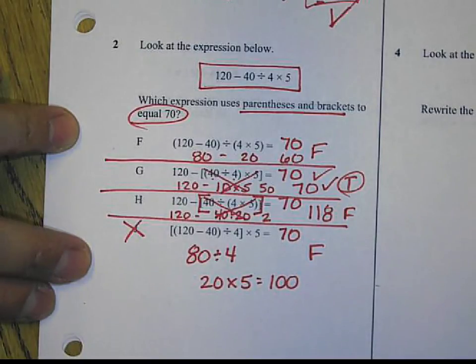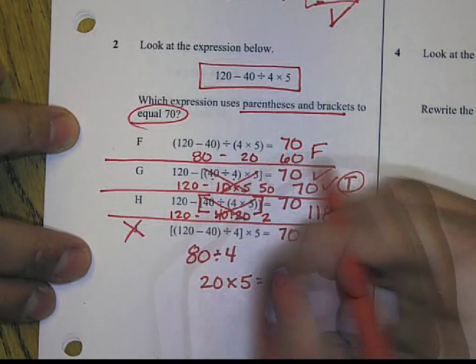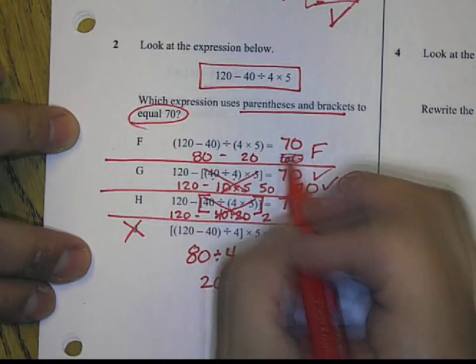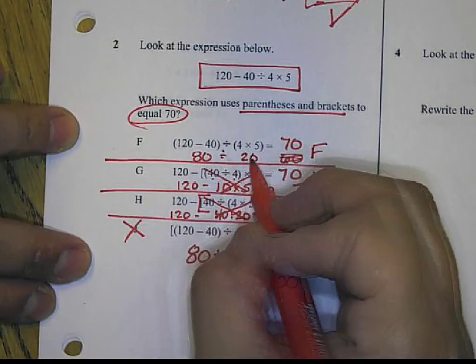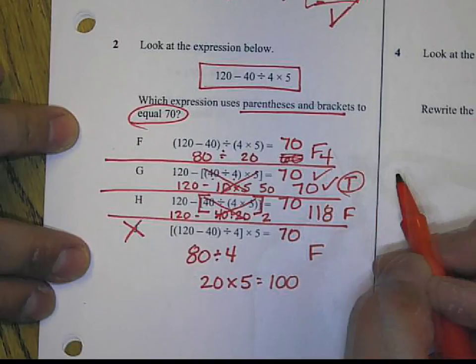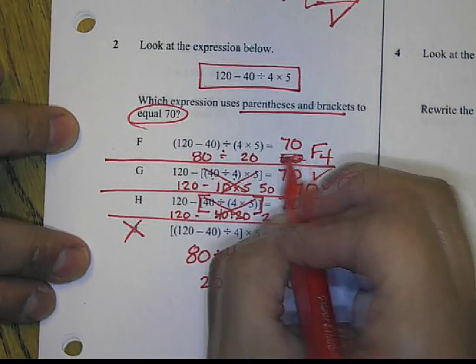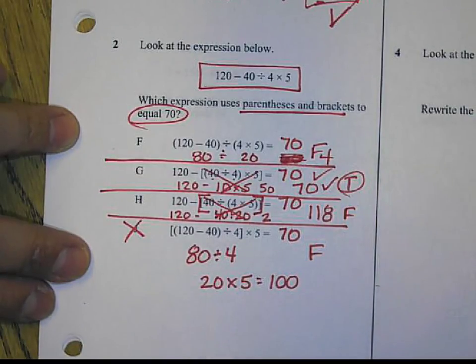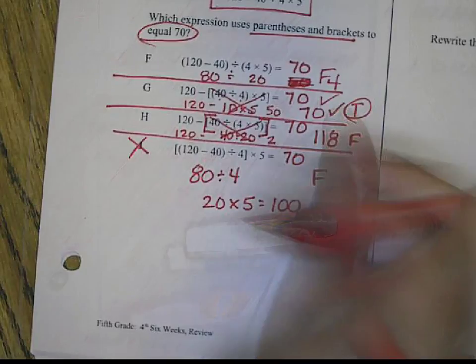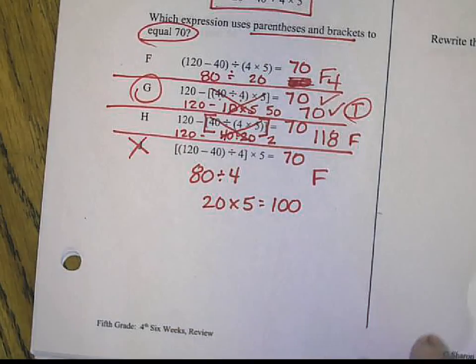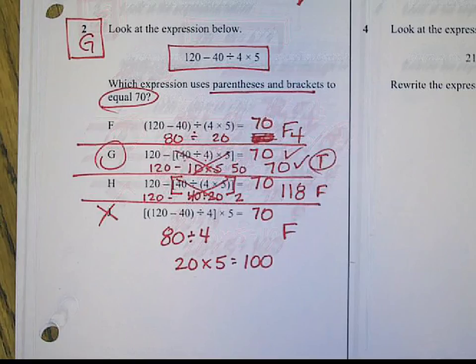Oh, I'm sorry. 80 divided by 20 equals 4. See, I already made a mistake. So it's still false, but you see how I made a mistake because I worked quickly? Okay, again, it's very possible for anybody to make a mistake. Okay. And I put it up here by my number.